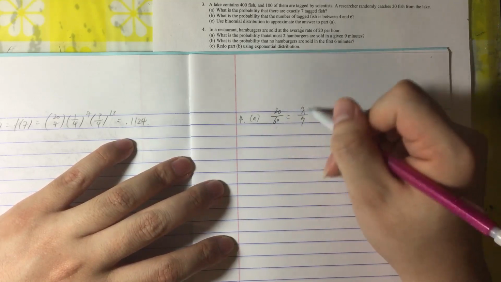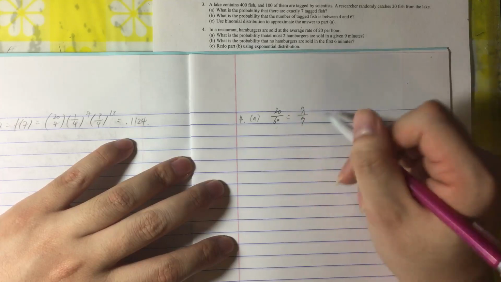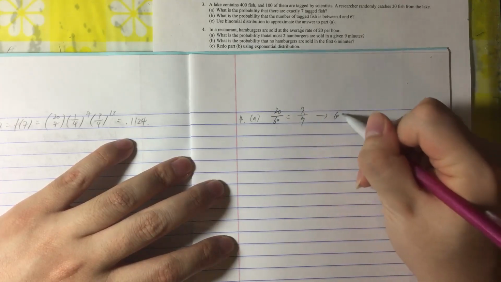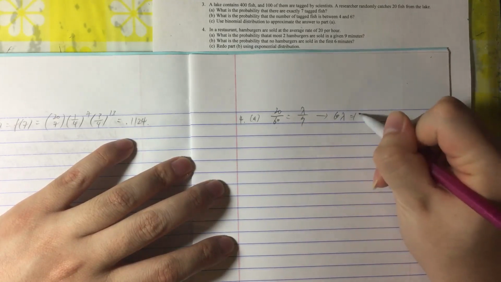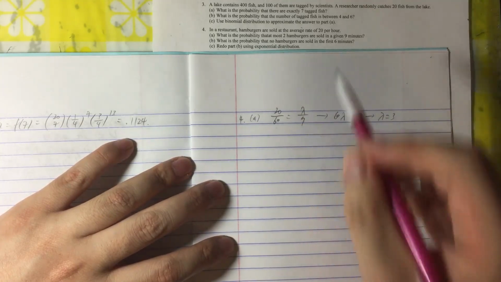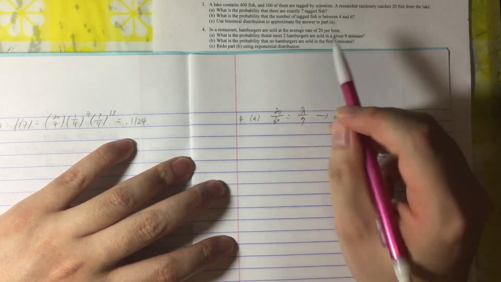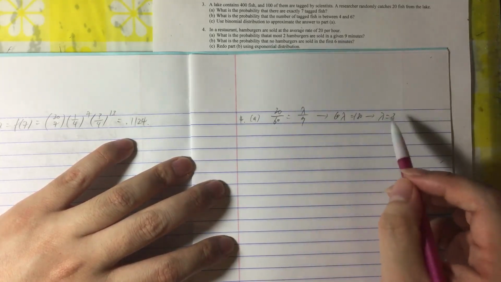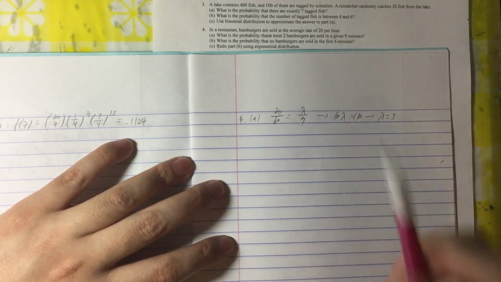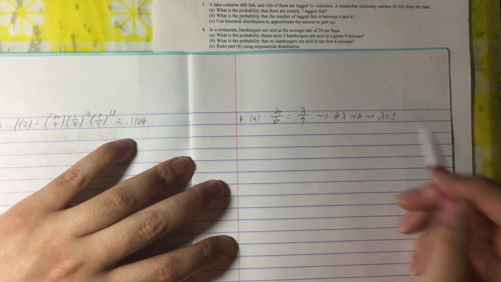I can cross multiply and solve this equation for lambda. 60 lambda equals 180, so lambda equals 3. That means in a given 9 minutes, we expect to sell 3 hamburgers on average.